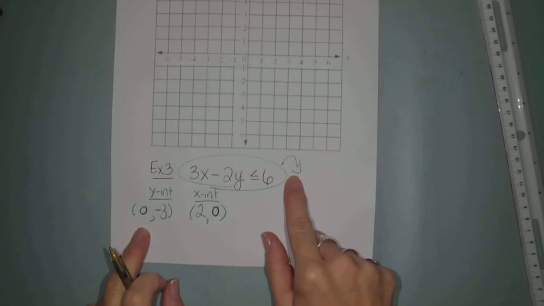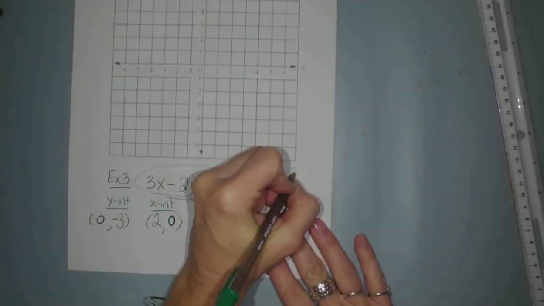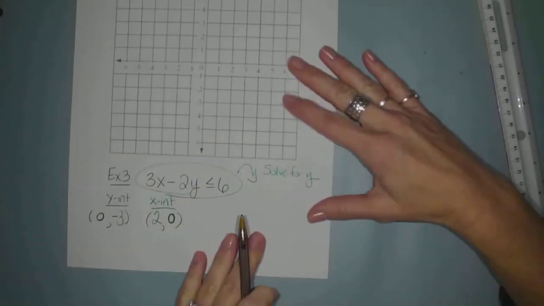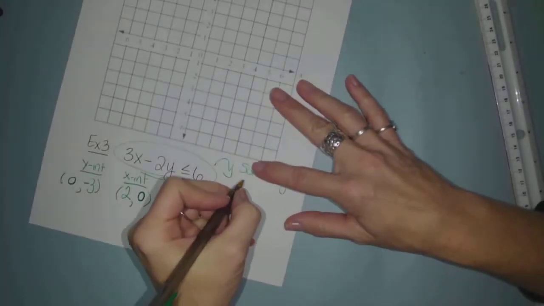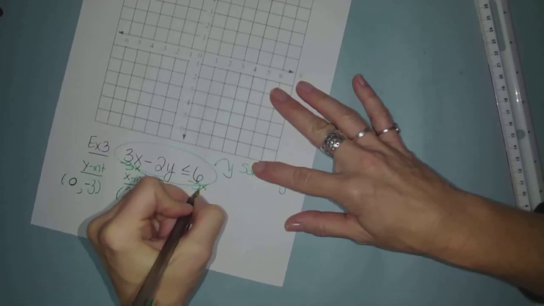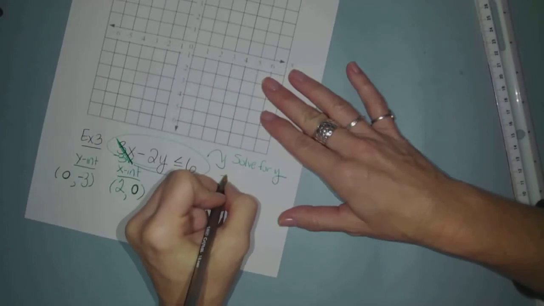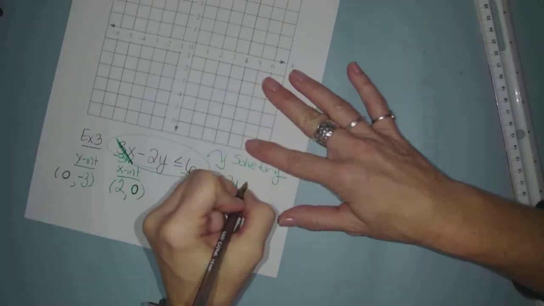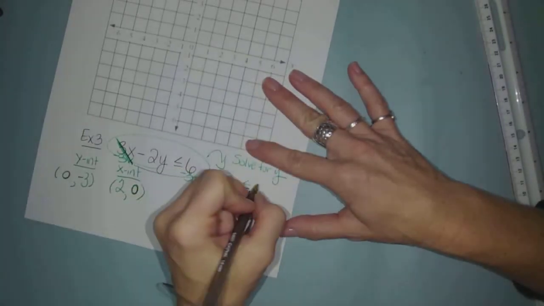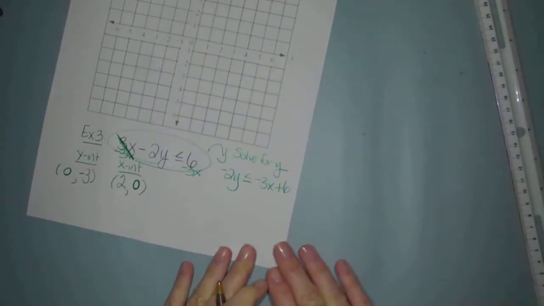The alternative is to solve for y and get this into slope-intercept form. So if I bring this over here and I minus 3x from both sides, these will cancel, and I'll have negative 2y is less than or equal to negative 3x plus 6.